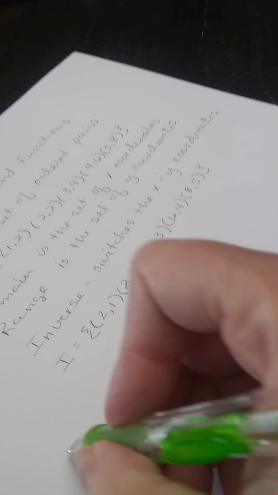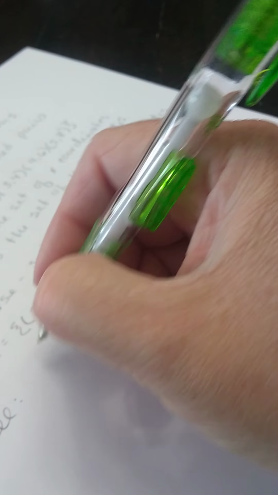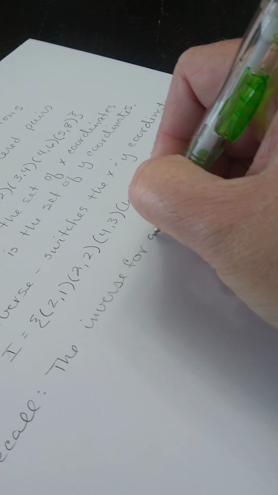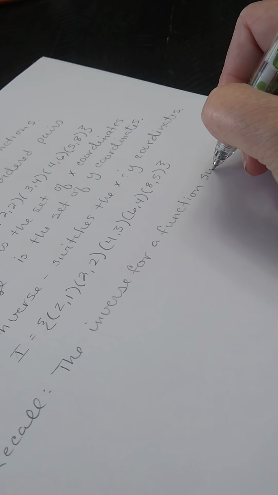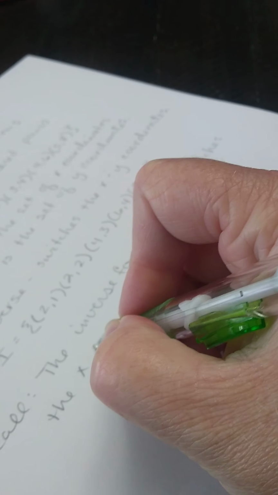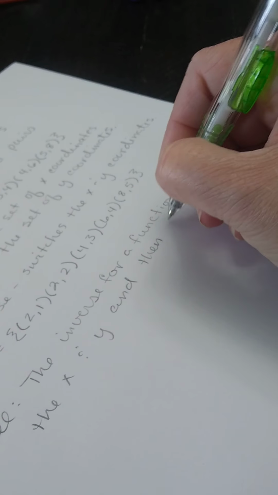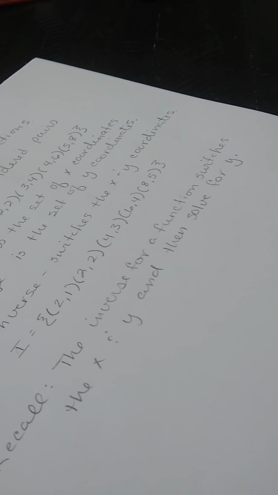So, recall again, the inverse for a function switches the x and y, and then solve for y.